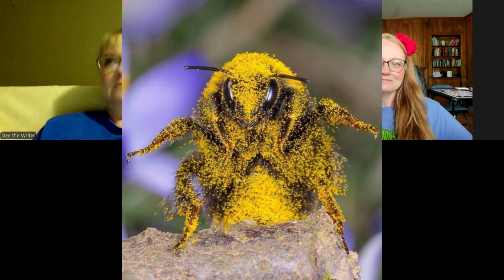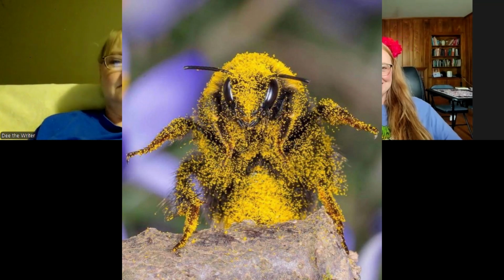One of my favorite pictures that I've ever seen was a picture of a bumblebee and it was covered in pollen. Yes, they carry it, because the bees actually feed on and require both nectar and pollen. The nectar is for energy, and the pollen provides protein and other nutrients. So the bees will do both of them.